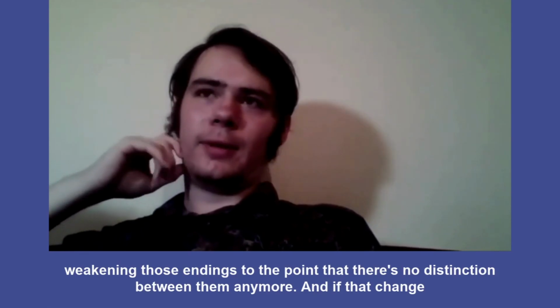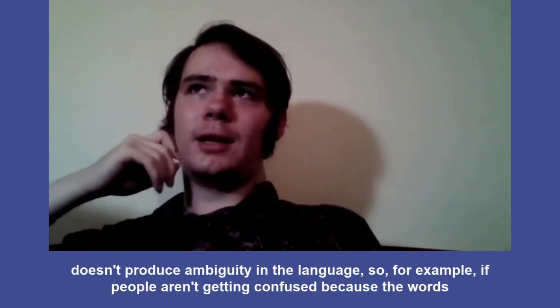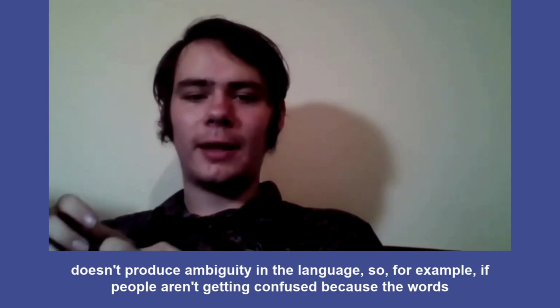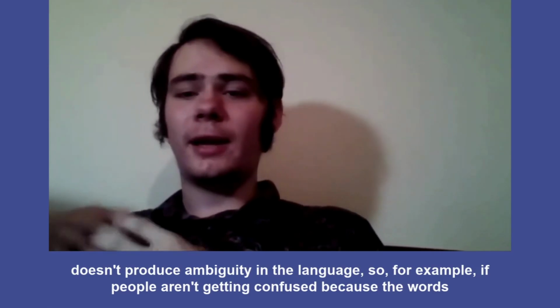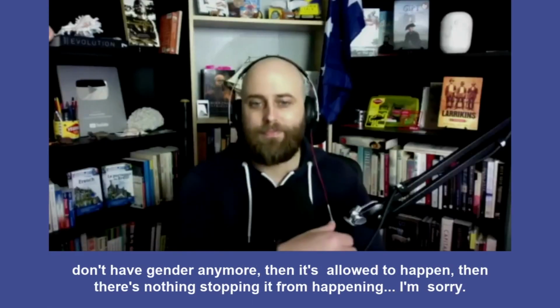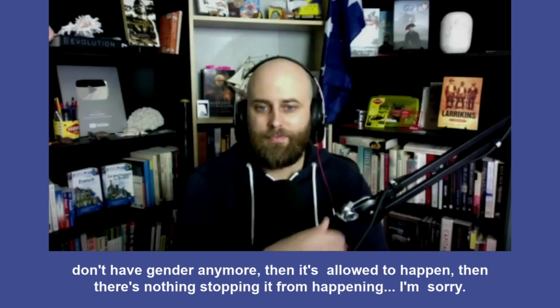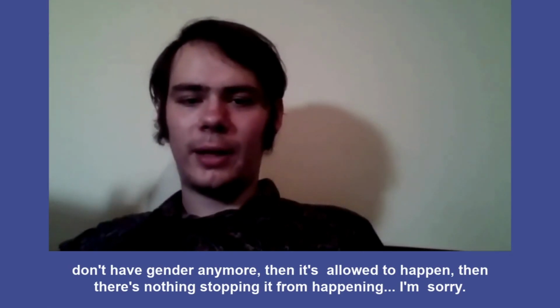Yeah. And if that change doesn't produce ambiguity in the language, so for example, if people aren't getting confused because words don't have gender anymore, then it's allowed to happen, and there's nothing stopping it from happening.